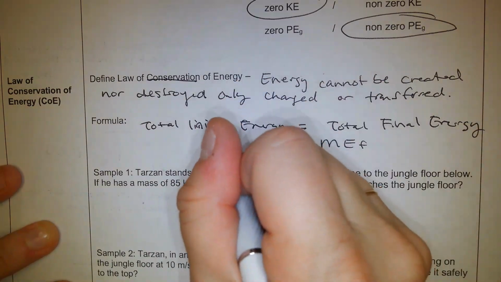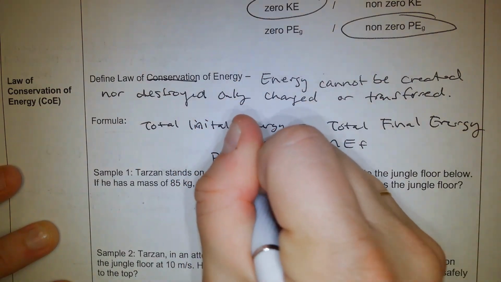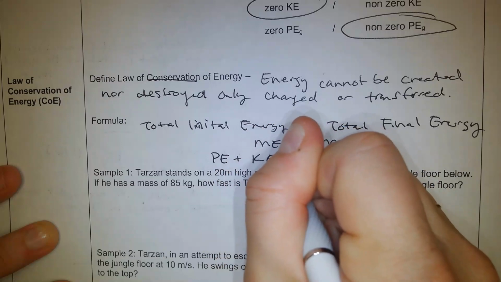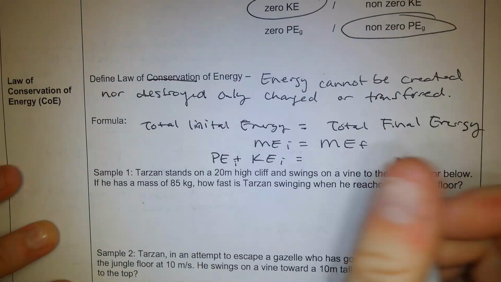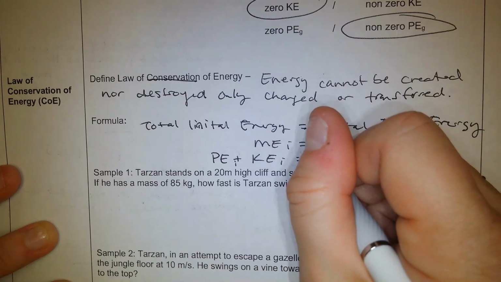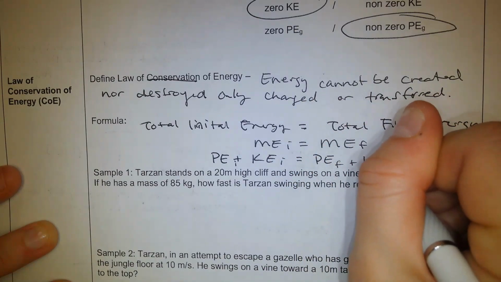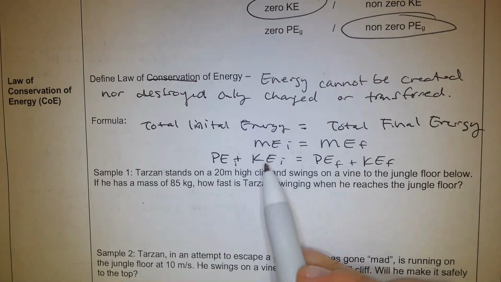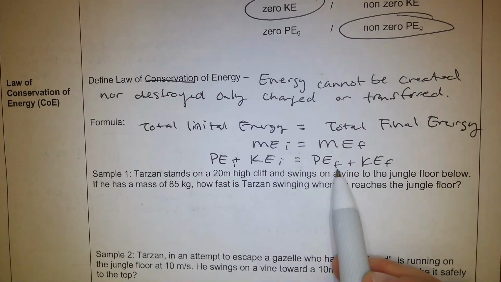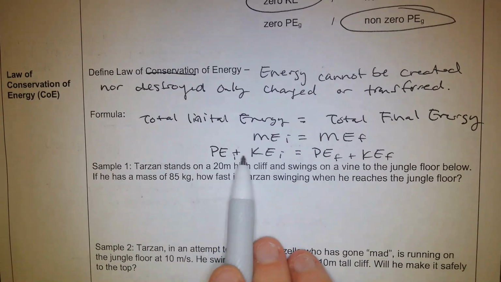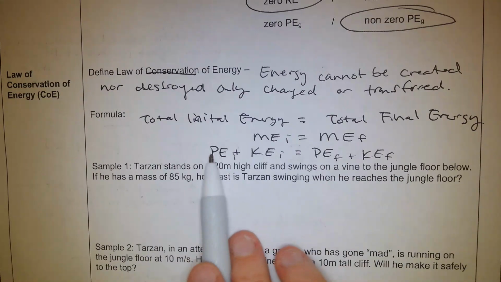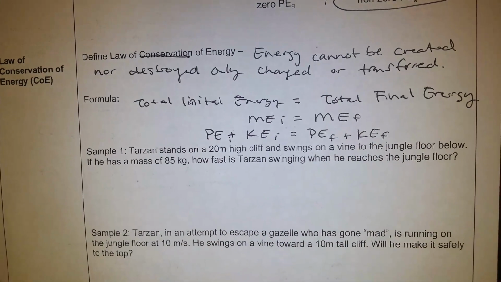If we write it out, potential energy initial plus kinetic energy initial is equal to potential energy final plus kinetic energy final. Kind of the same way we did with the m1v1 plus m2v2, all the initial on the left side and all the final on the right side, same idea.